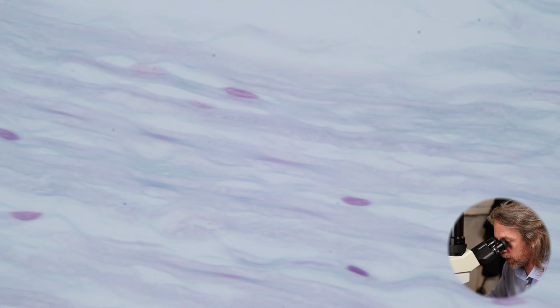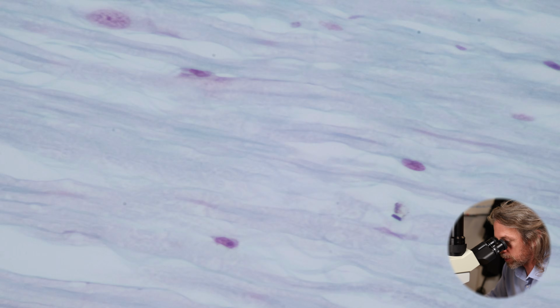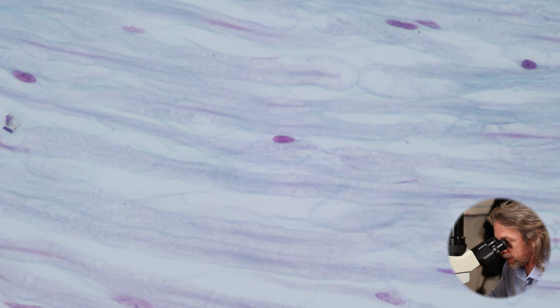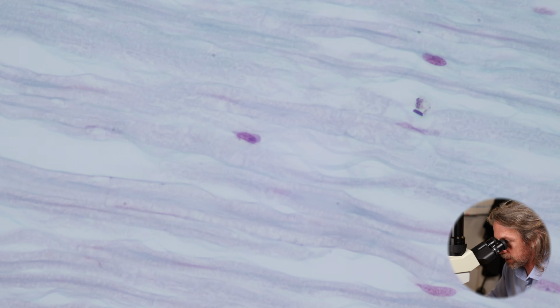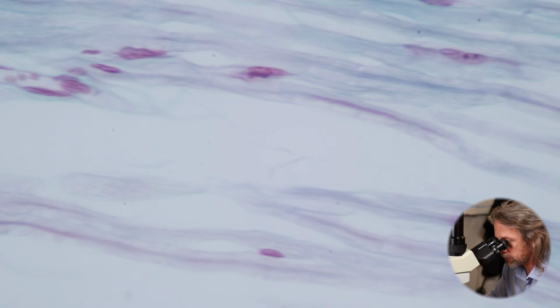So the nuclei that we're seeing here, these will be the nuclei of the support cells, the Schwann cells and the fibroblasts, making the little bits of connective tissue around the outside. Got some very big nuclei. Okay, anyway, right.